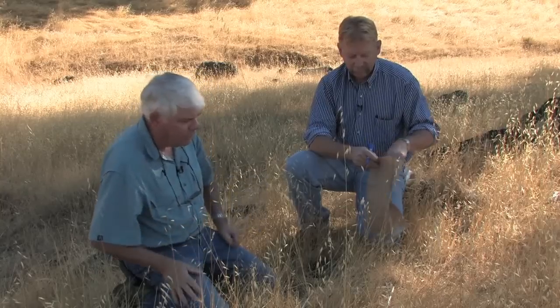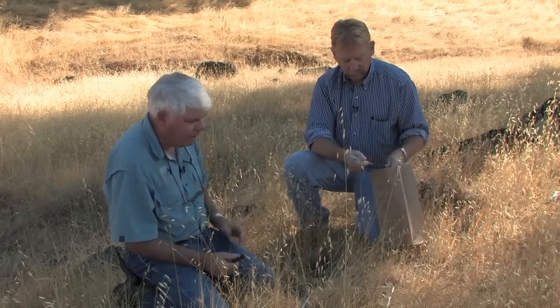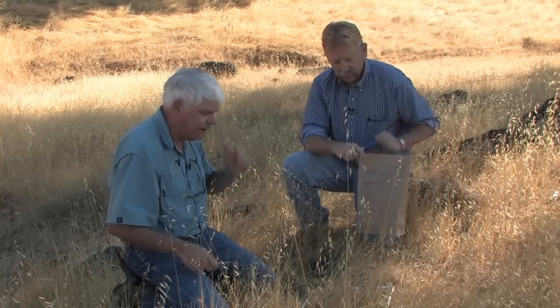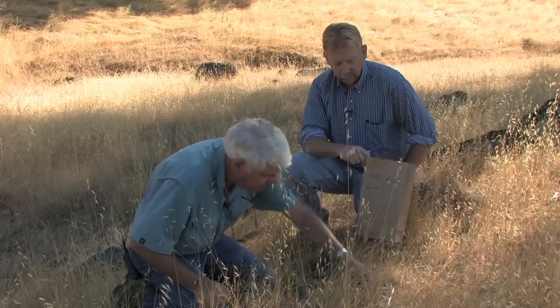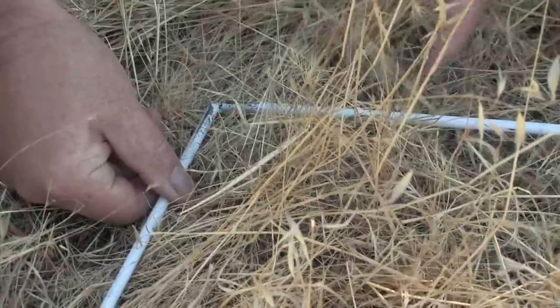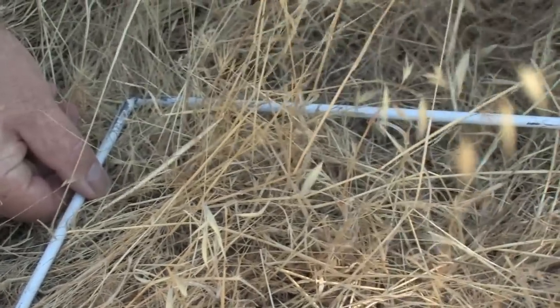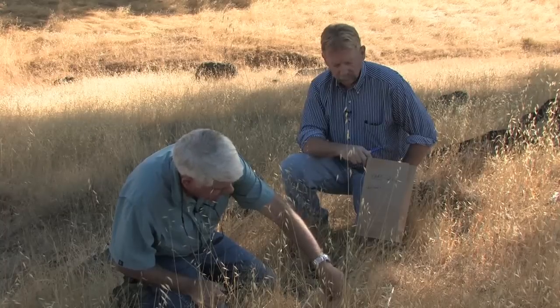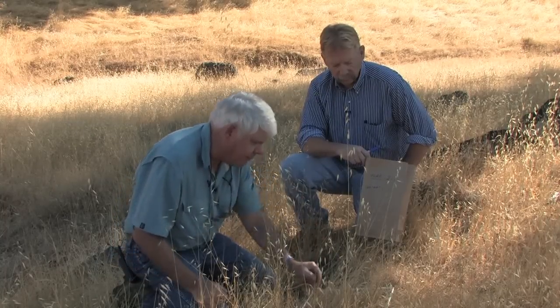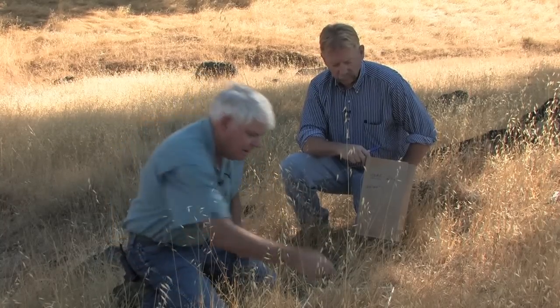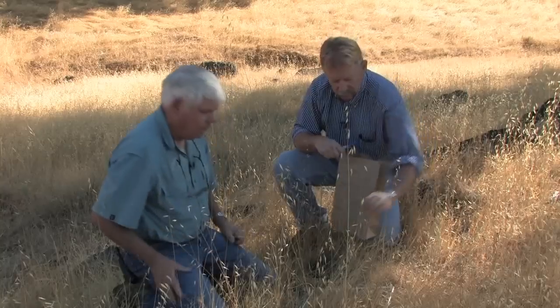The next thing you do is you clean the plot out. You want to get any summer annuals out of the plot, which we don't have in this plot, but if there was a star thistle plant there, we'd take it out, or a tarweed plant. The other thing we want to do is get the oak leaves out. So we have a few of those in here because we're pretty close to an oak tree. And so we pick those out, get those all out so they don't end up in the bag. We don't want to weigh those. And then we're about ready to clip.